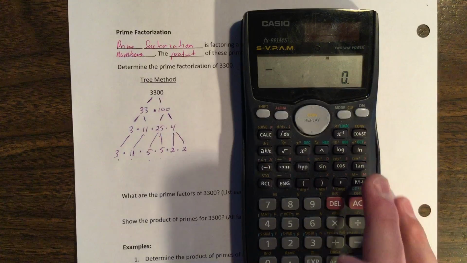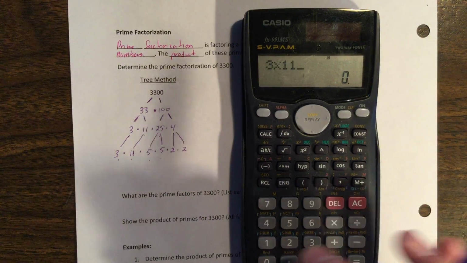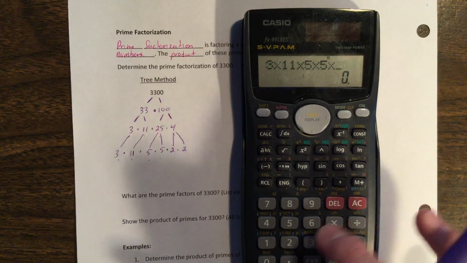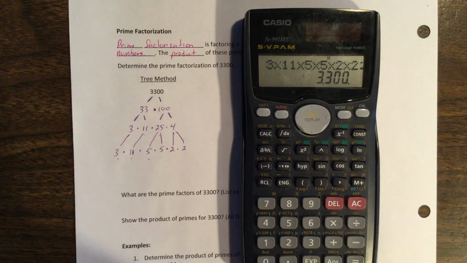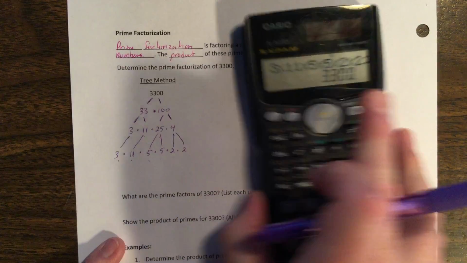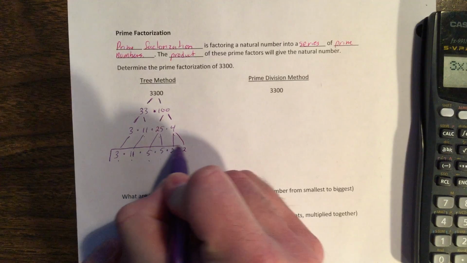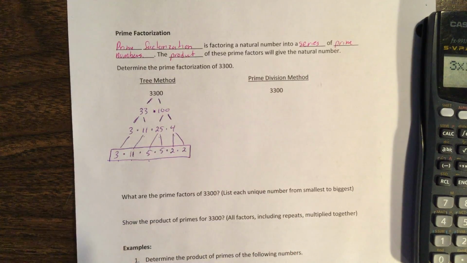Now, if you want to double check, I've got a calculator here for just that reason. 3 times 11 times 5 times 5 times 2 times 2 gives us 3,300. What we've done is now we've broken it into a series of primes. These are all prime numbers. So this will be our answer right there: 3 times 11 times 5 times 5 times 2 times 2.